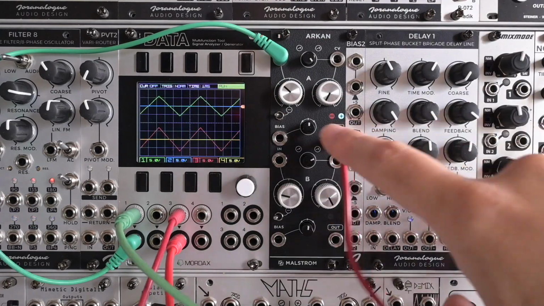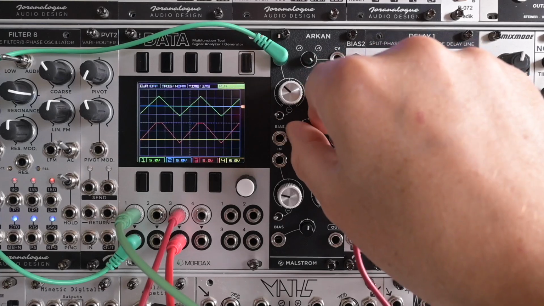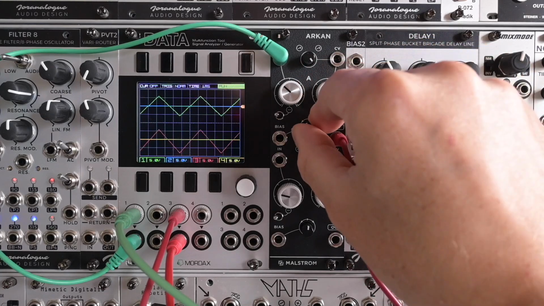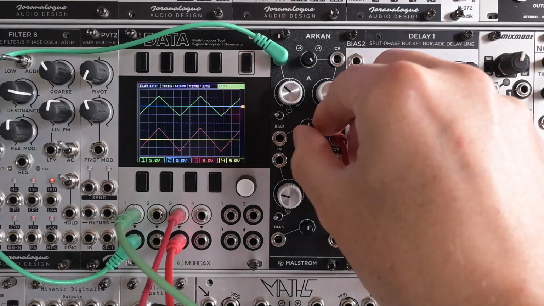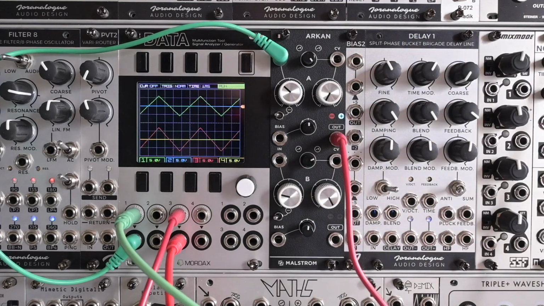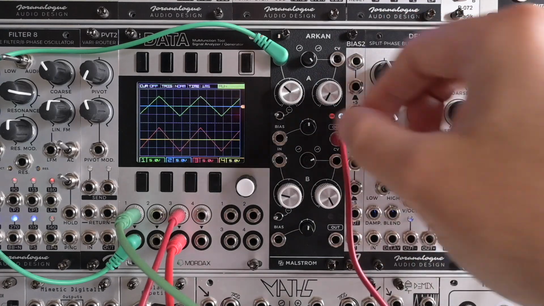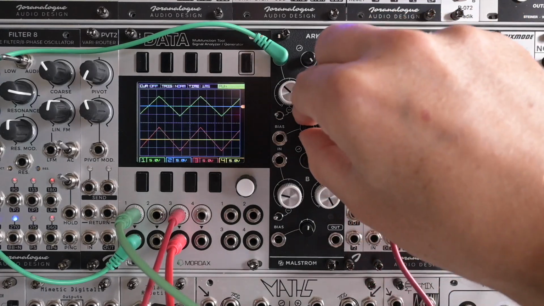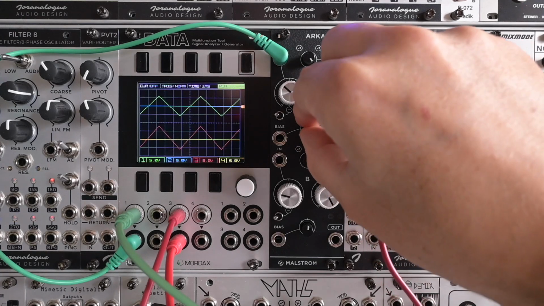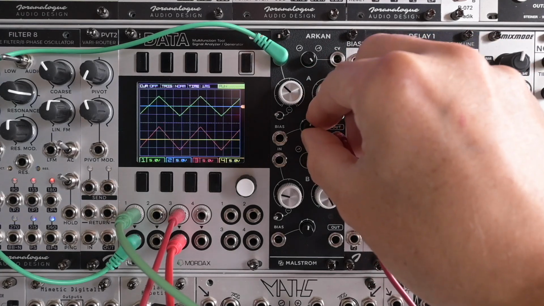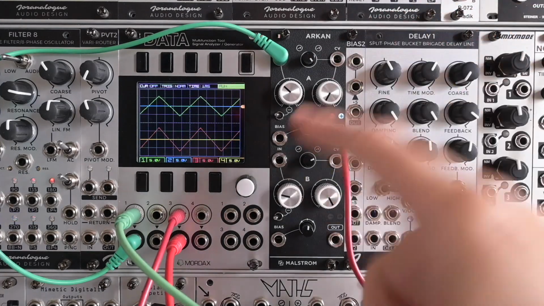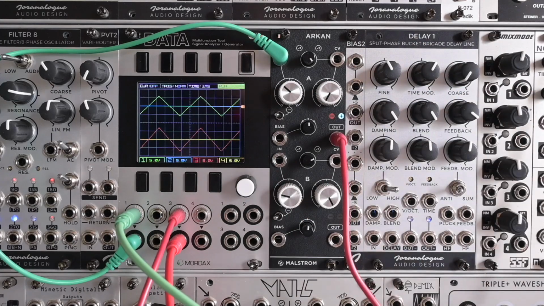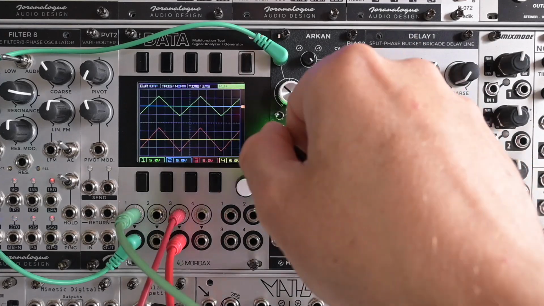Now at this moment this knob is adding or subtracting 5 volts, but you can set this on the back of the unit to add or subtract 10 volts. Which would give us 10 volts of positive or negative offset and, well, even more asymmetrical clipping. You can control the offset with CV, so let's first show you that.